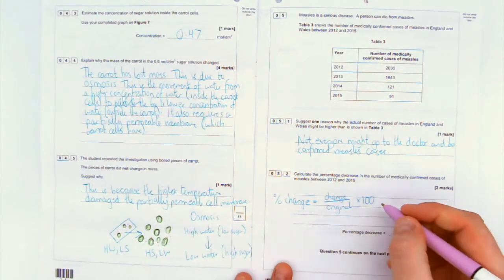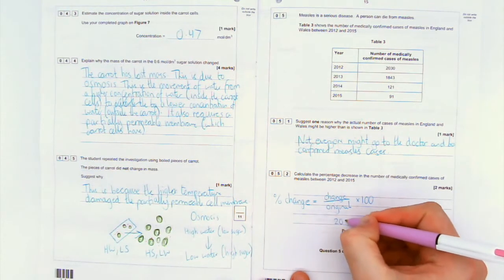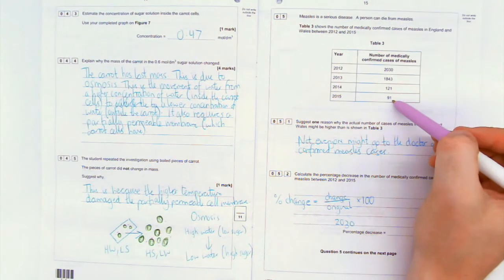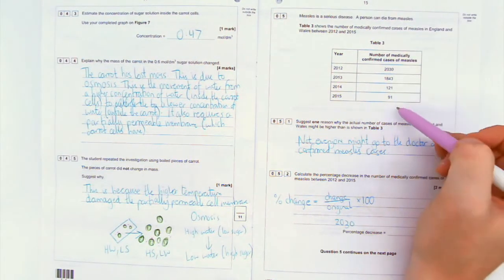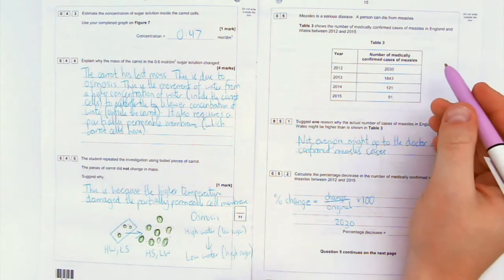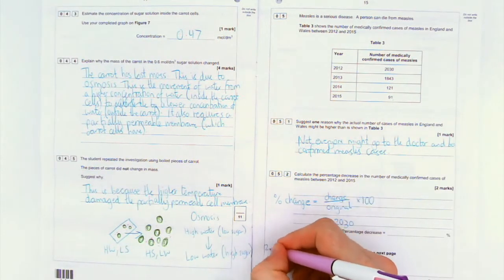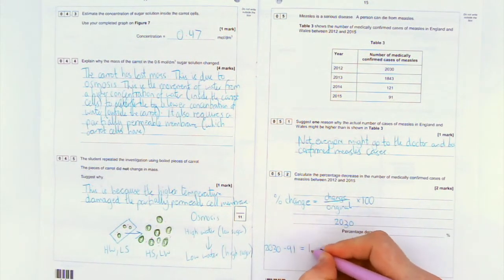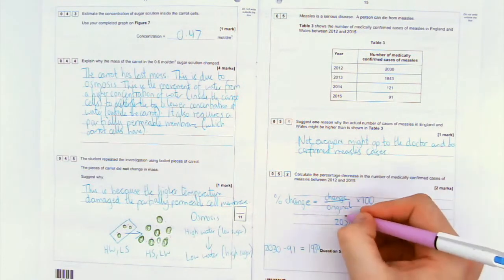So, if I look at the number of cases, I can see that in 2012 there was 2,030, so my original is 2,030. My change, well, I've still got 91, so I've decreased by 91, and 2,030 minus 91 is 1,939.